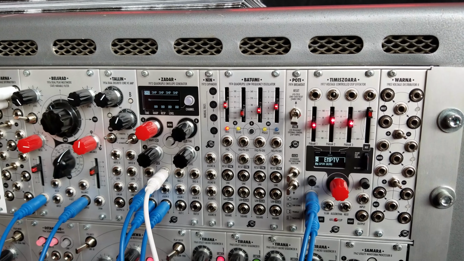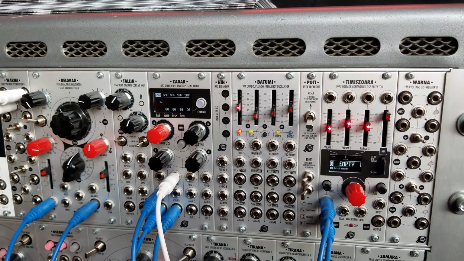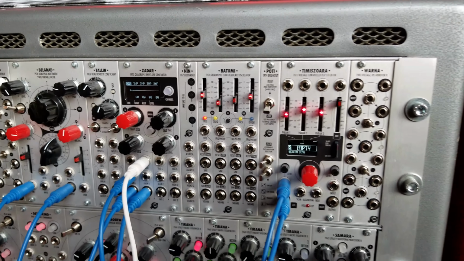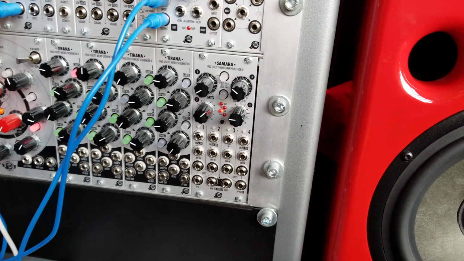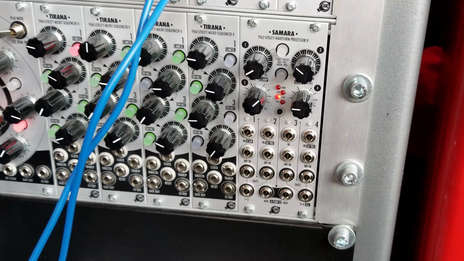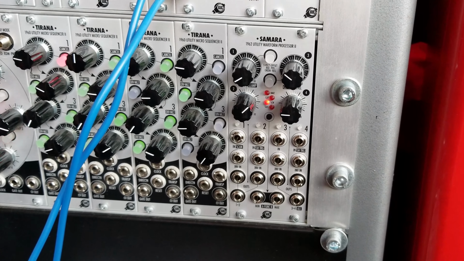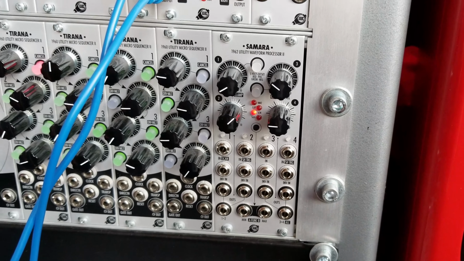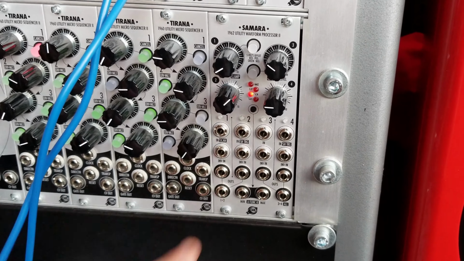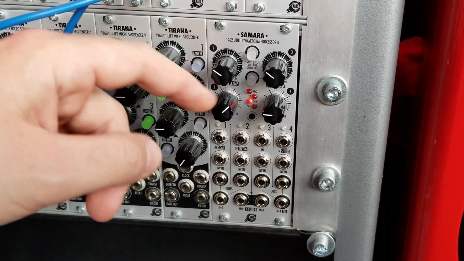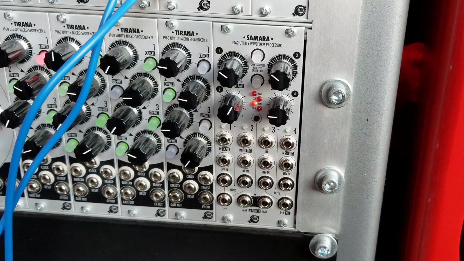That's the third one. The fourth one, let it be Samarra. This is my favorite from the current batch. It's less glamorous than the effects units, but it's very, very useful. It's like in the previous version. It's a 4-channel mixer, attenuator, inverter, offset generator.